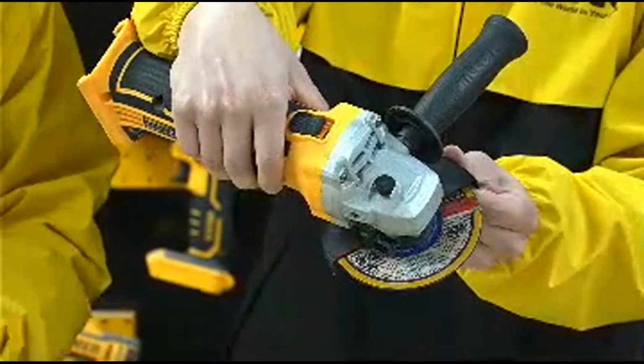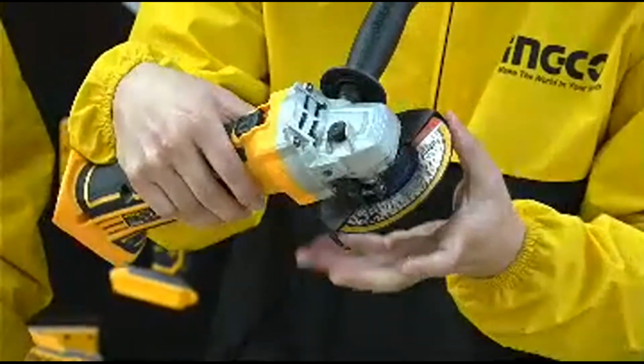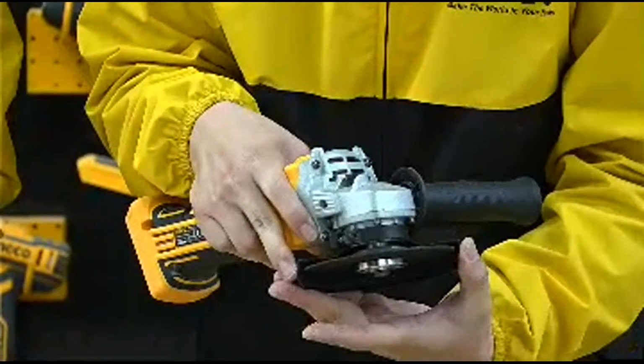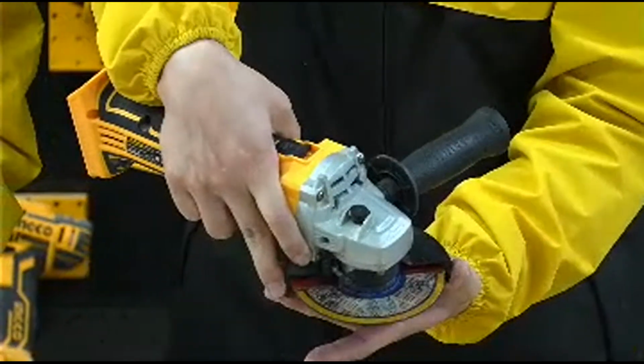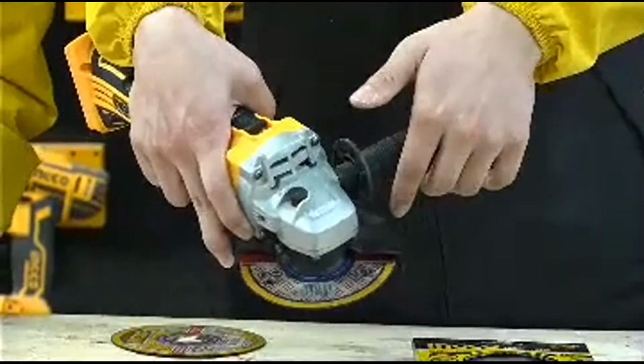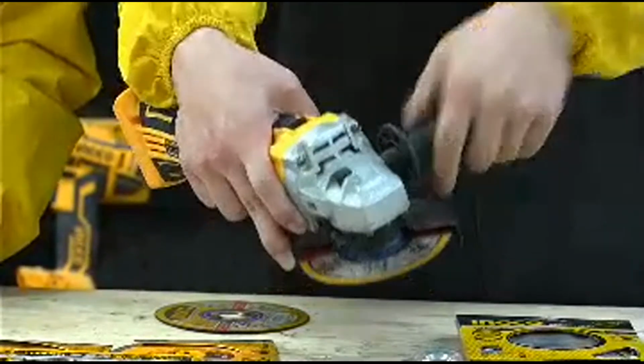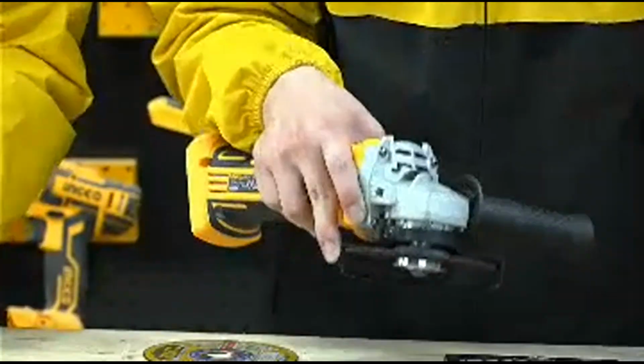It rotates, no problem. But now, because we will do the cutting work, we need to make it be in this position, so that when I do the work, the protection cover can protect my hand and it will not be damaged. Okay, like this is okay.